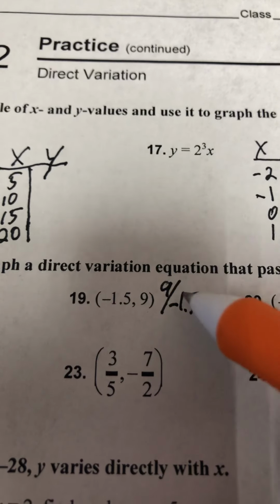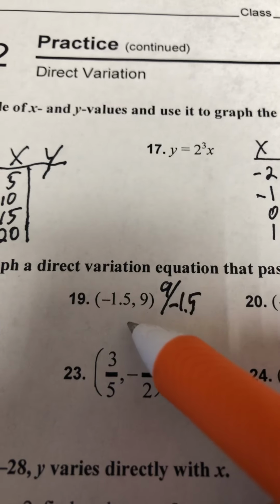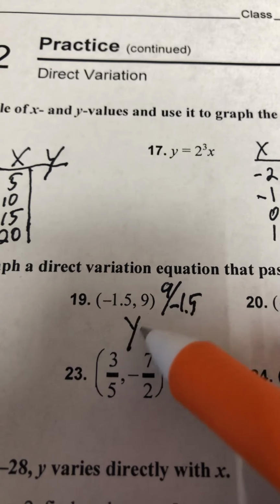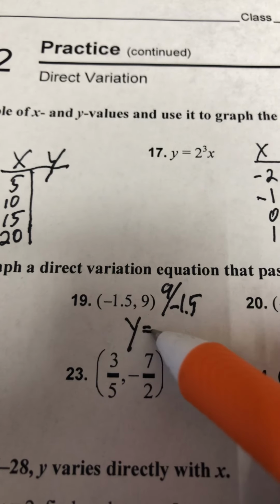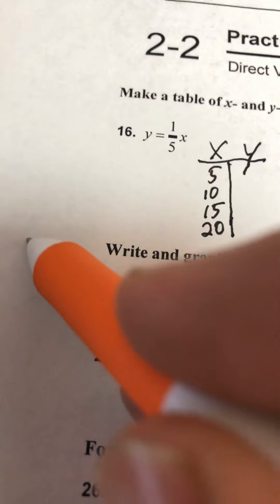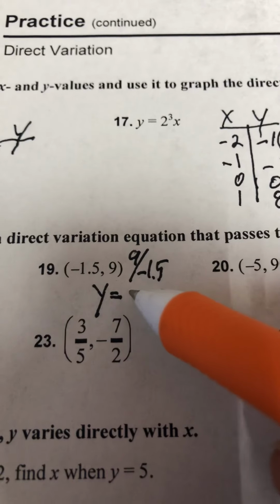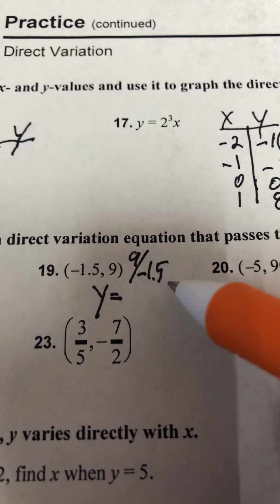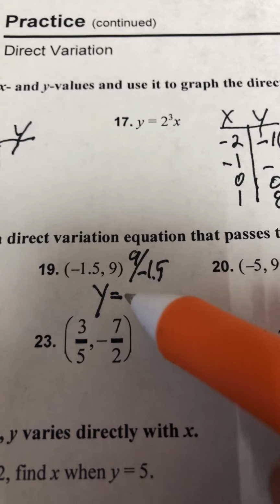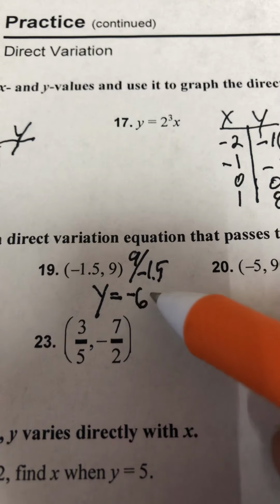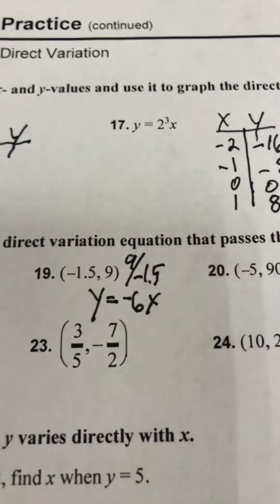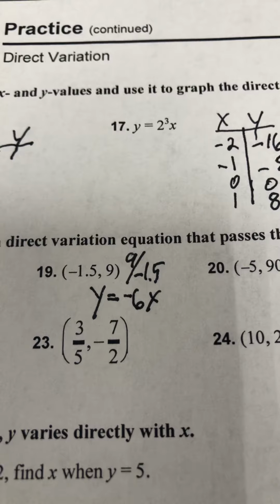When you do that on your calculator, you will get that negative 6. So I plug that back into my y equals kx. So negative 6x. So that's my new equation there.